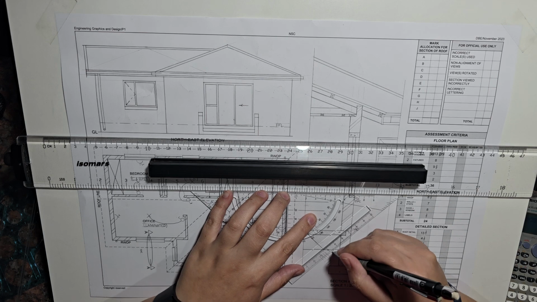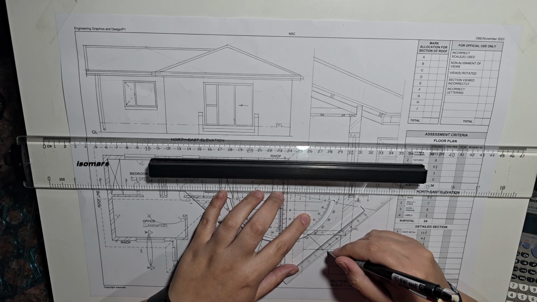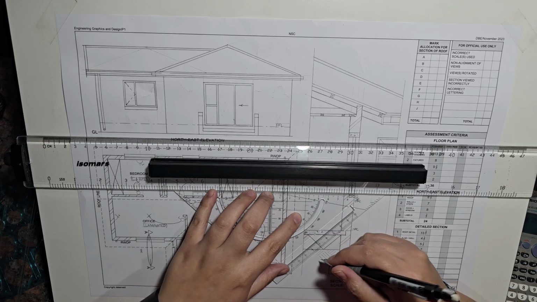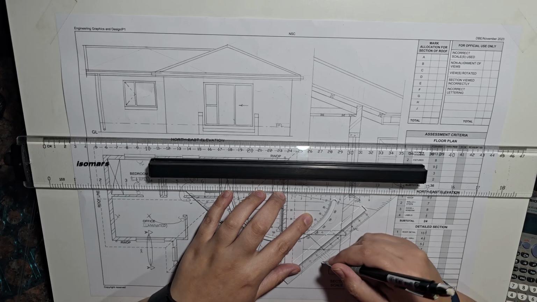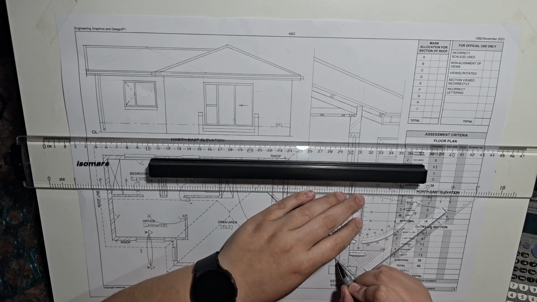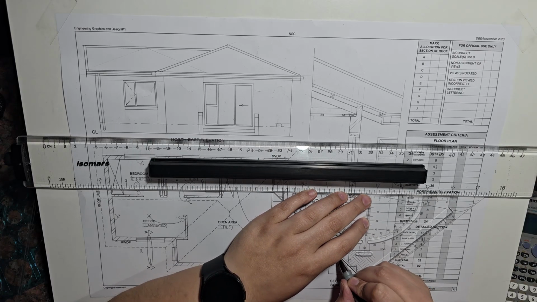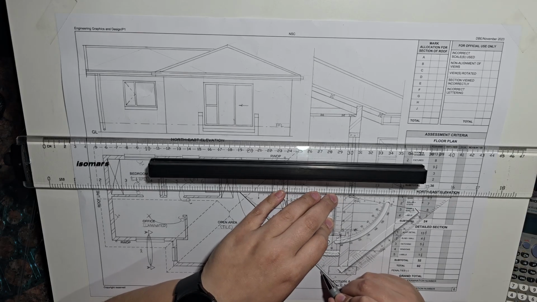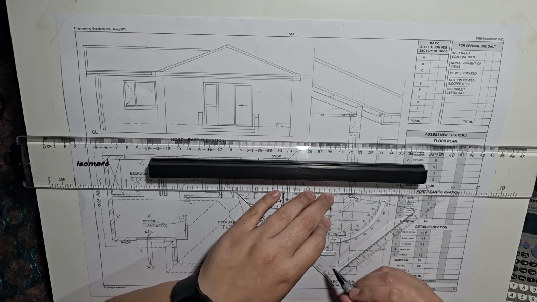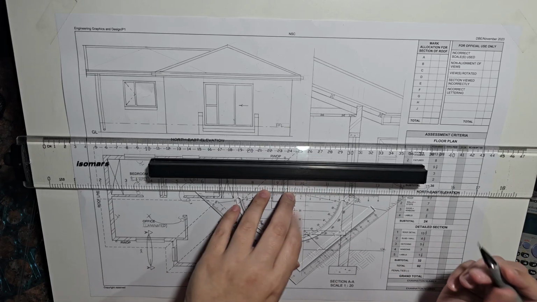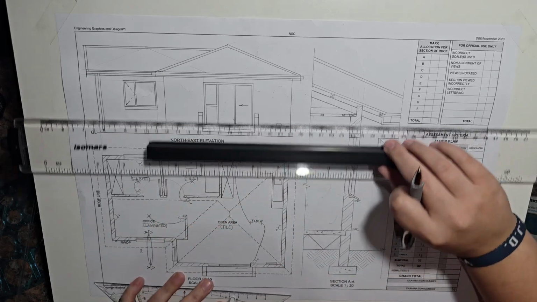All 4 of them. This takes practice, so the more you practice it, the easier, the faster you will be able to do this. And then I just fill in the corners. I fill in all my corners. There we go. You can go around, but that's what I'm going to do for now.